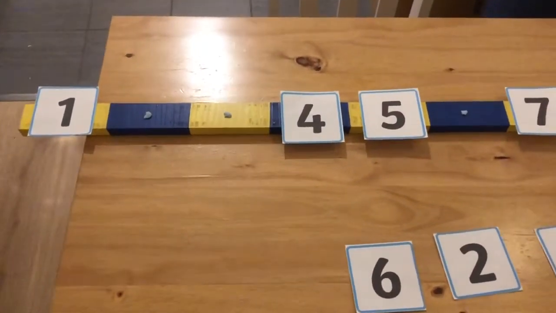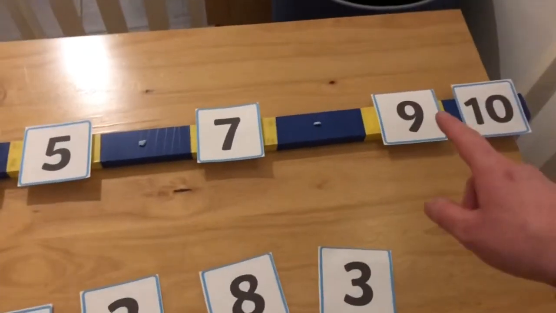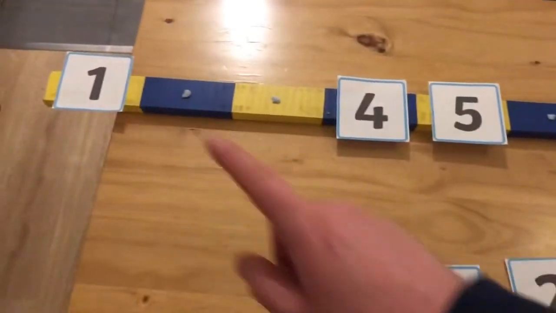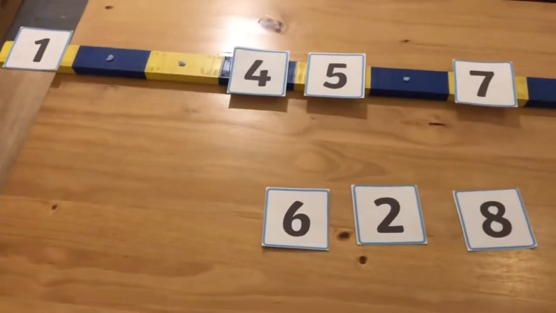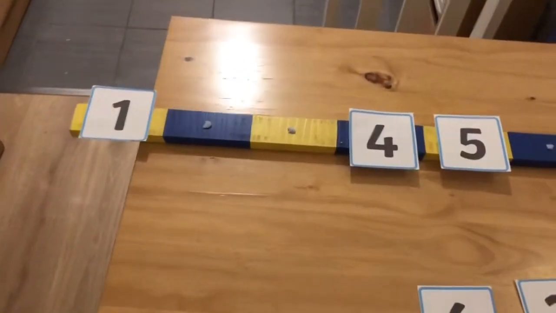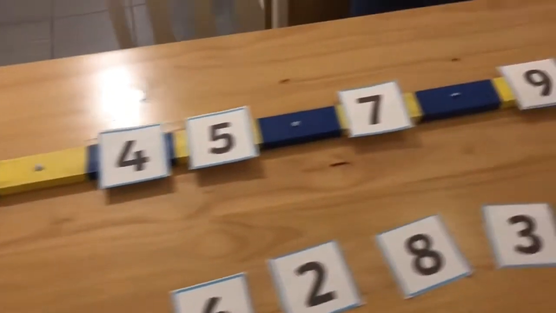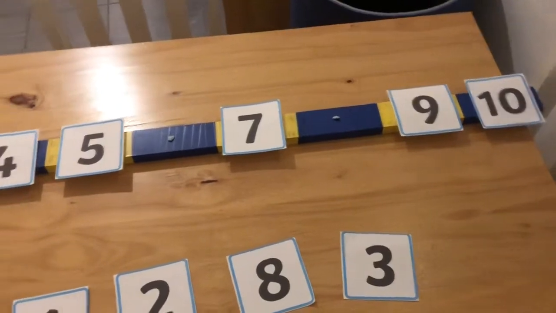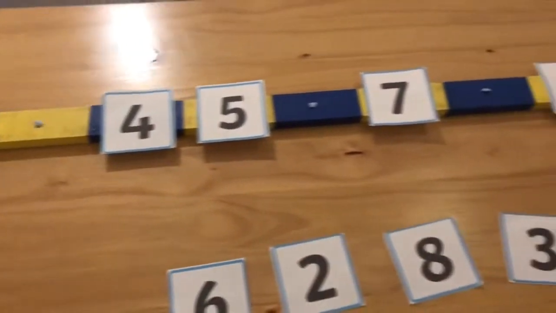Let's warm up our maths brains today with my counting stick. Now you can see that there are some numbers on the counting stick and there are some numbers on the table. Can you use your numbers that you've got at home, that we sent home to you, to try and put them in order from 1 all the way up to number 10? So pause the video and try and put yours in order and then help me put in the missing numbers.